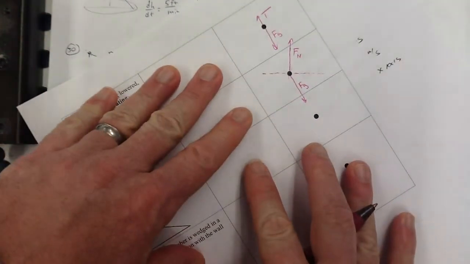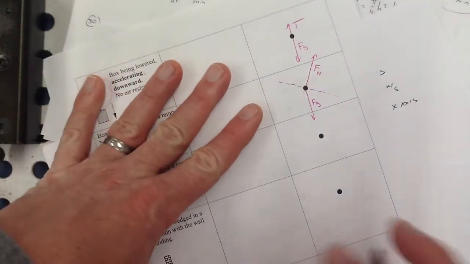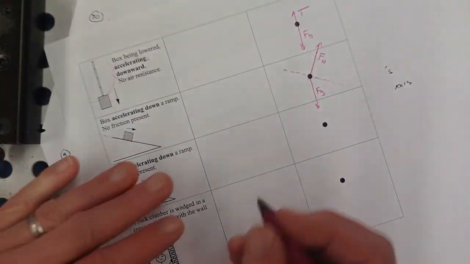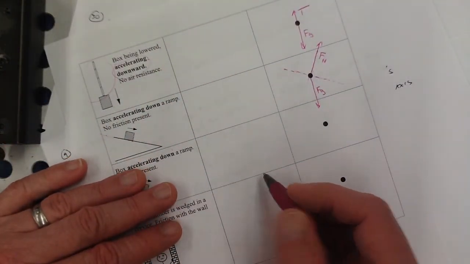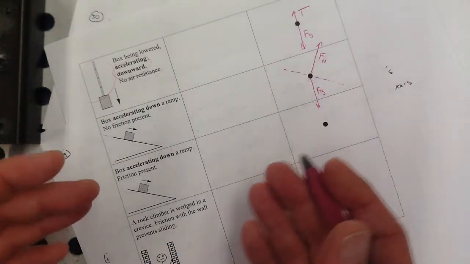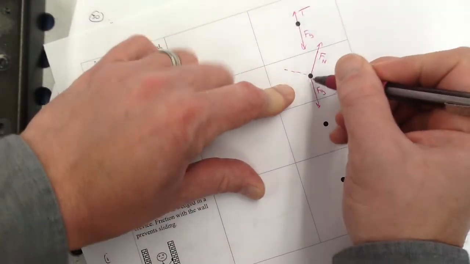So I actually turn my paper that way so I don't have to stress my artistic abilities trying to draw a perpendicular line to another slanty line. And then how do I see what's really going on here in terms of what's balanced and what's not balanced? I will tell you right now what we're going to do.